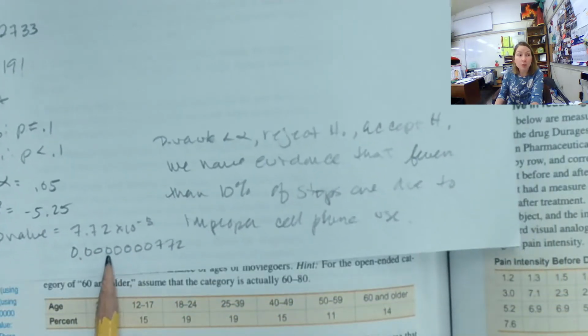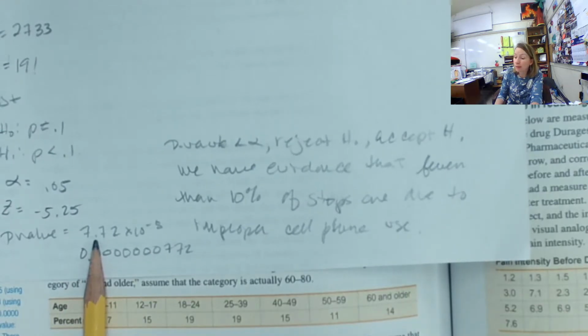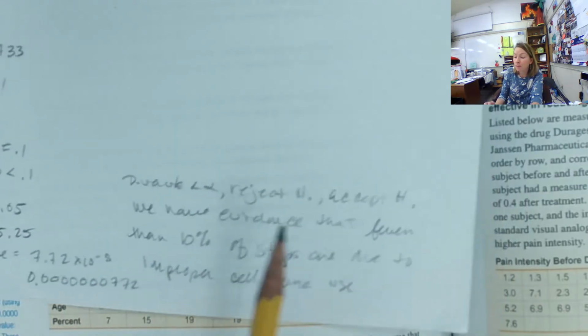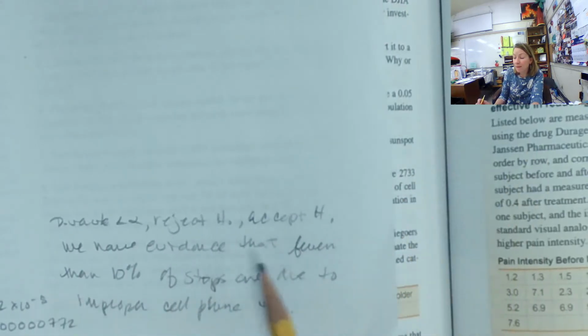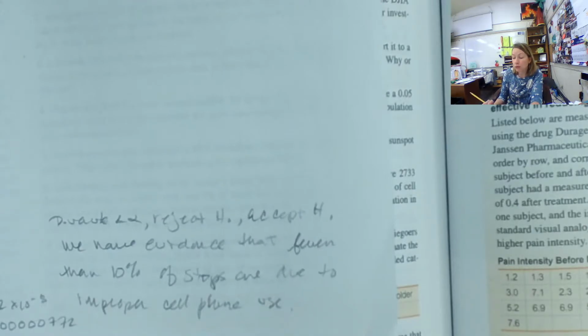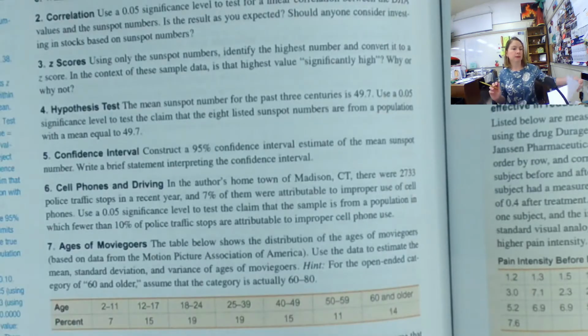And so that's a super tiny p-value. Remember, if you say my p-value is 7.7, you're going to be wrong, because it's times 10 to the negative 8. So my p-value is less than alpha, reject the null. We have evidence that fewer than 10% of stops are due to improper cell phone use. Okay, so that's chapter 10.